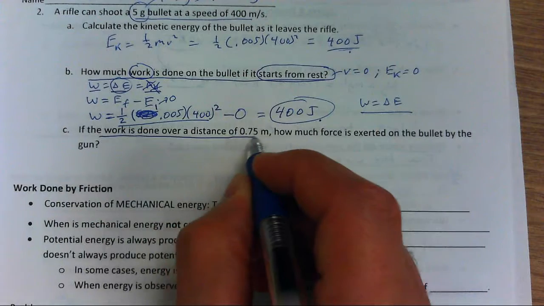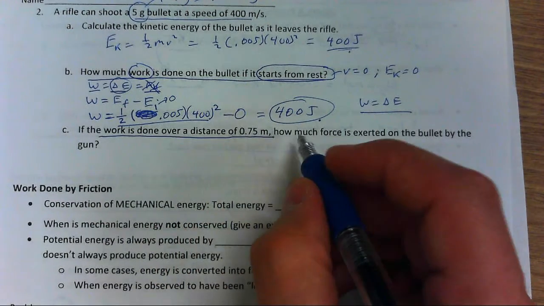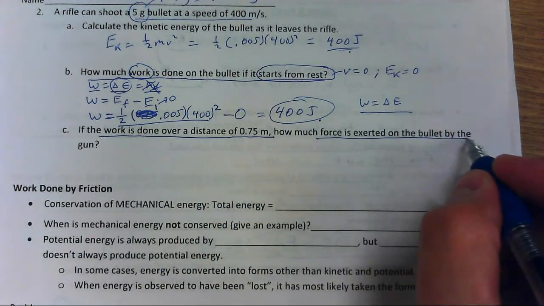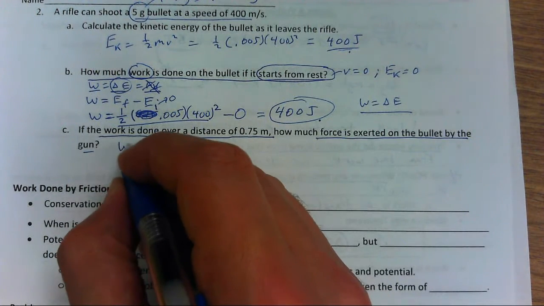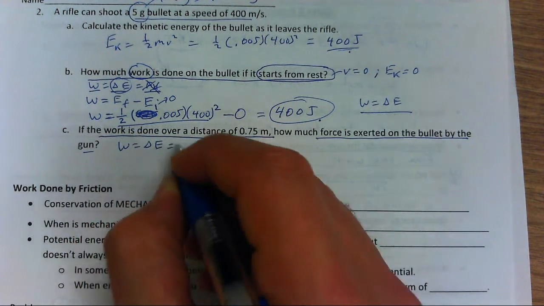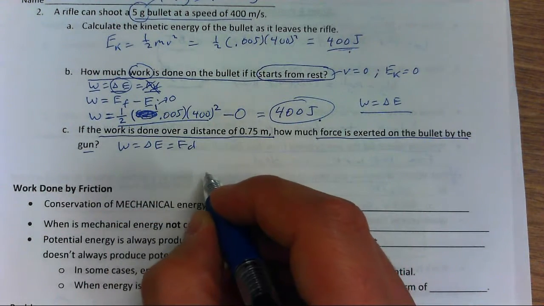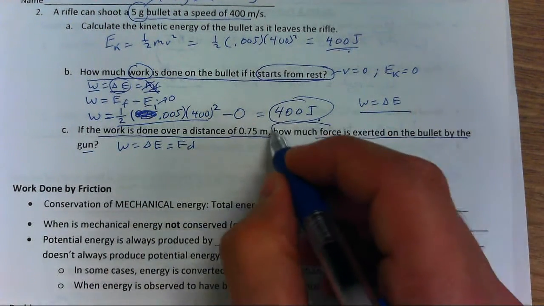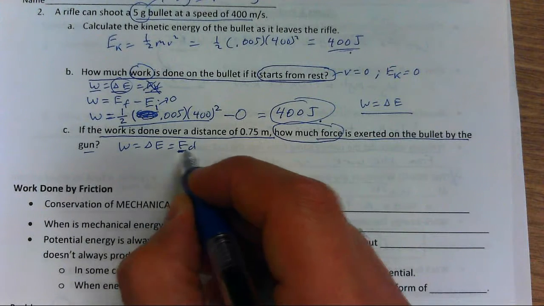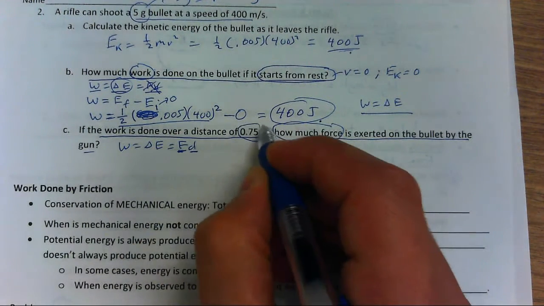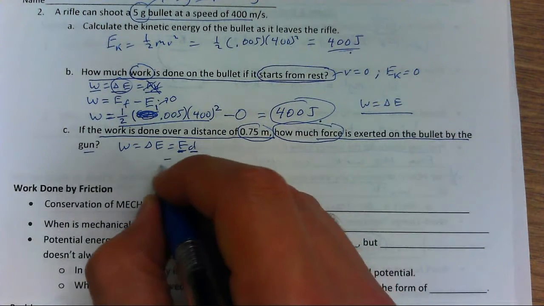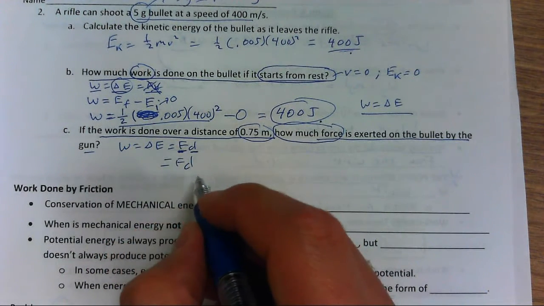Lastly, if the work is done over a distance of 0.75 meters, and we want to know how much force is exerted on the bullet by the gun. How much force? So again, we'll look at our work energy theorem. We want to know how much force. We're trying to find the force. So that means we for sure better have a distance, and there it is. So FD is going to be part of this equation.